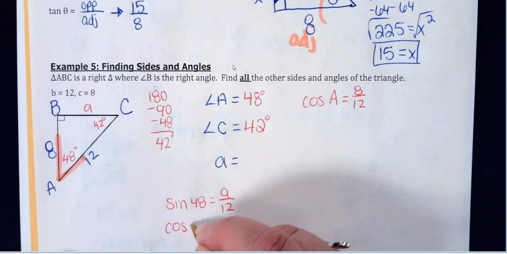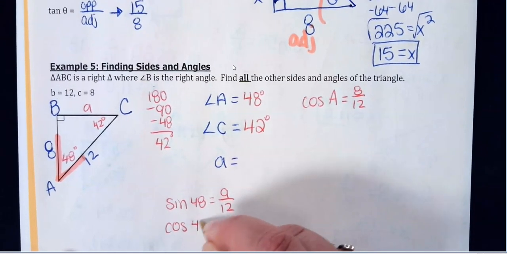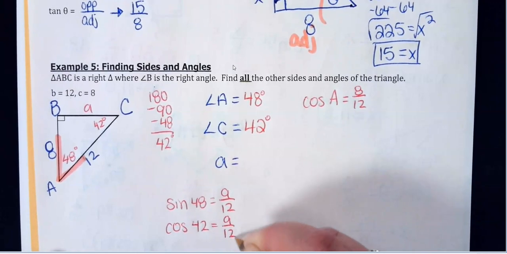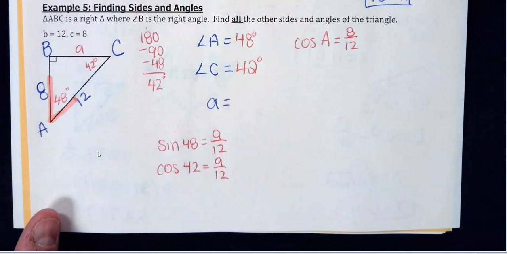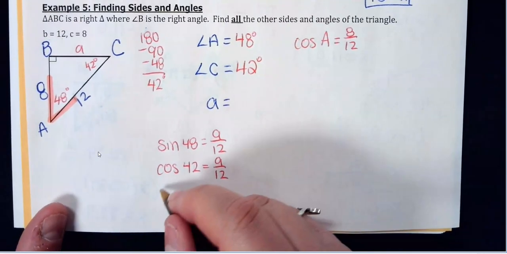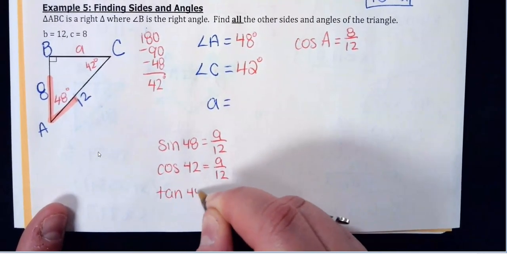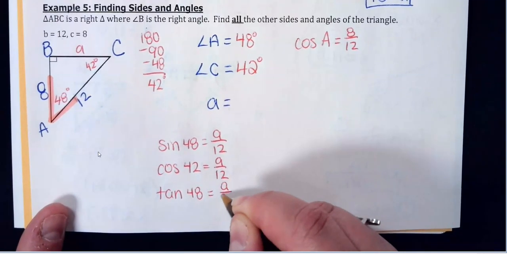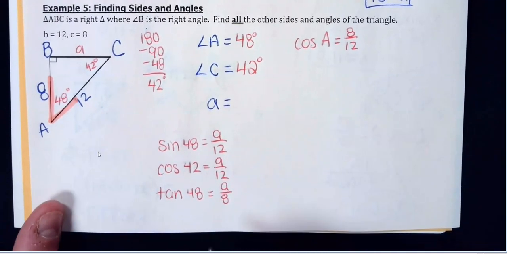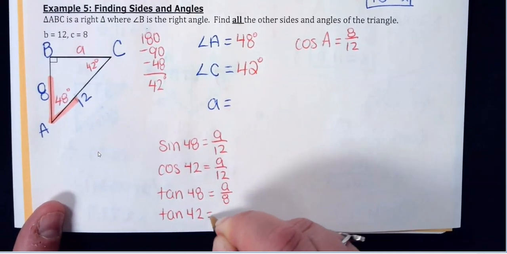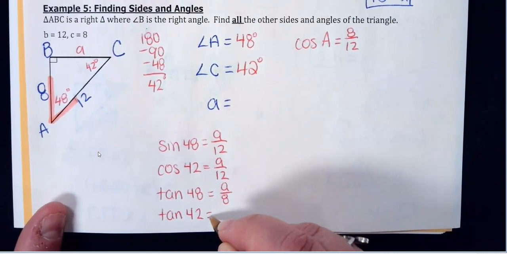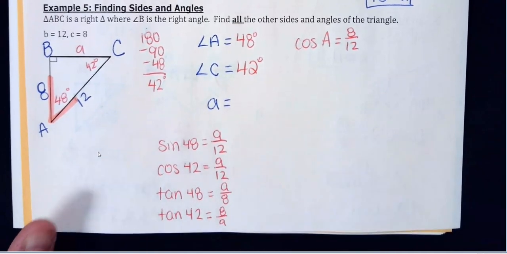I could do cosine of 42 equals A over 12. Those would give me the same number. I could do tangent 48 equals A over 8. I could do tangent of 42 equals 8 over A. All of those would give me the same answer.